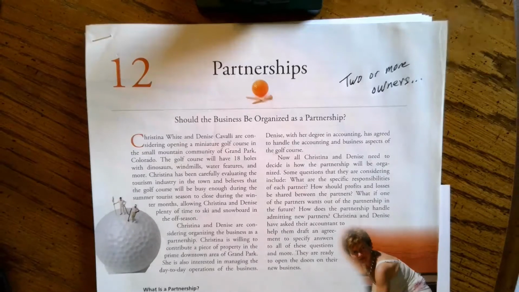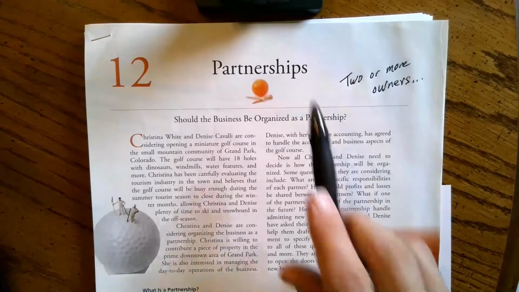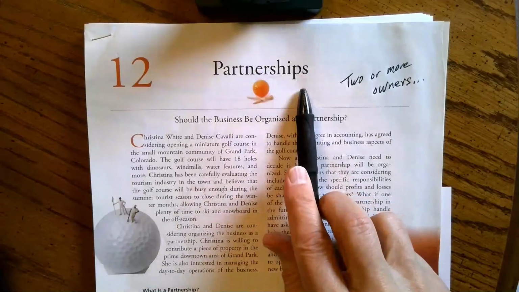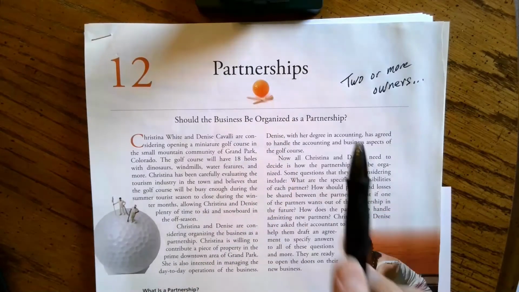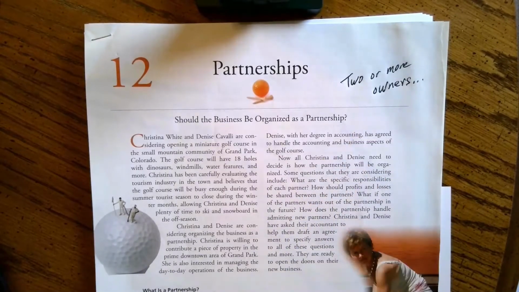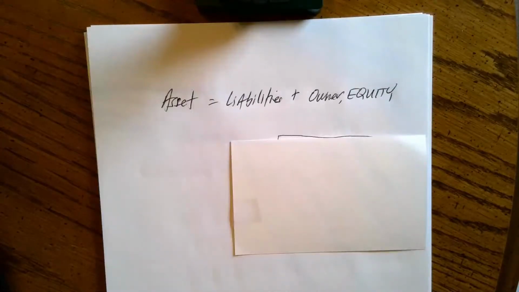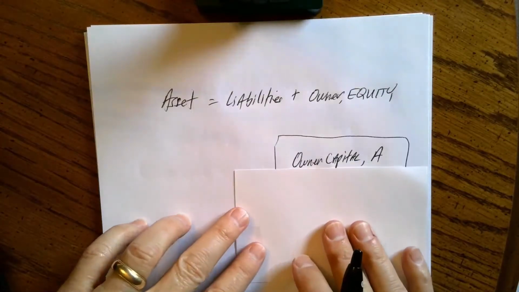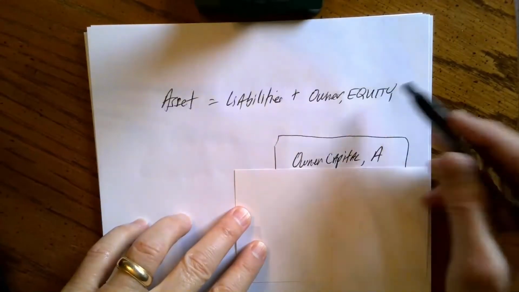This is an introduction to Chapter 12, Partnership Accounting. Use the same accounting equation, except there are two or more owners. Not a sole proprietorship, but two or more owners. So a sole proprietorship had one owner, owner capital, and owner's equity as a permanent account.